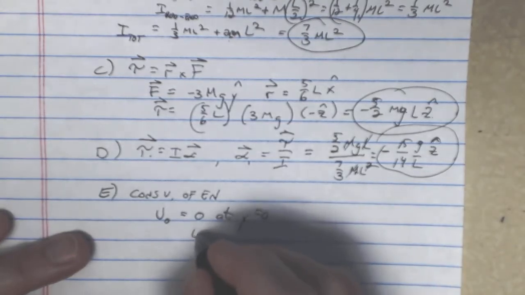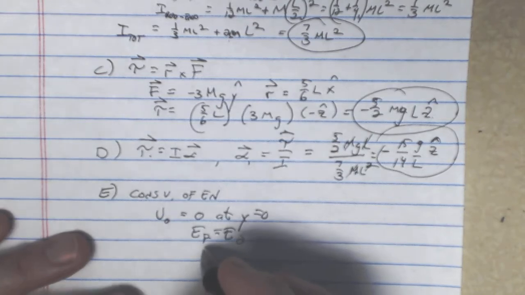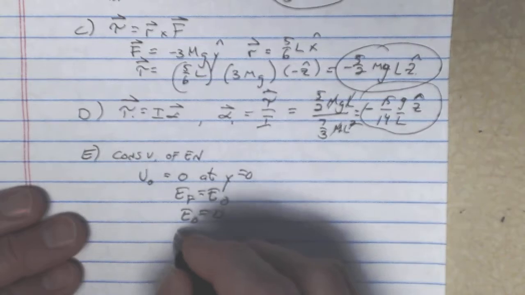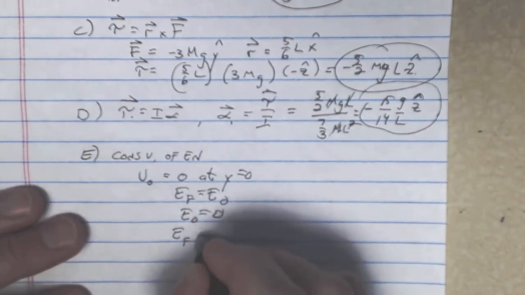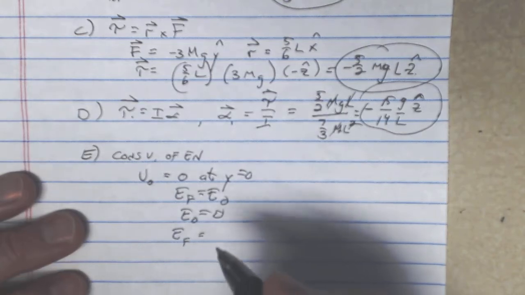Okay, and we have E final equals E naught, and what's E naught? E naught equals 0. This thing is at rest with 0 gravitational energy and no kinetic energy. So basically this problem comes down to being able to write E final. E final has both translational and rotational terms.